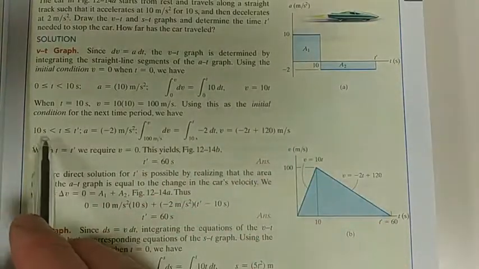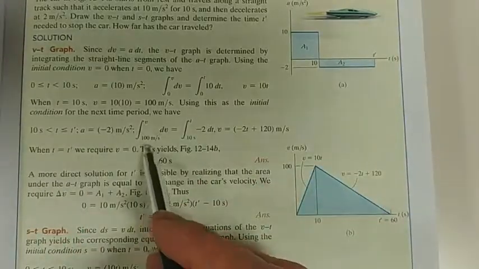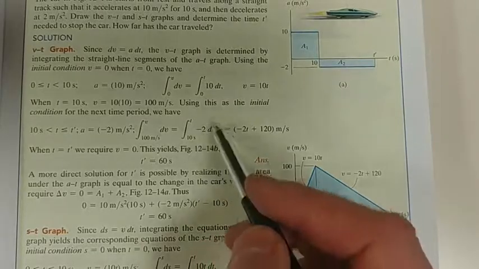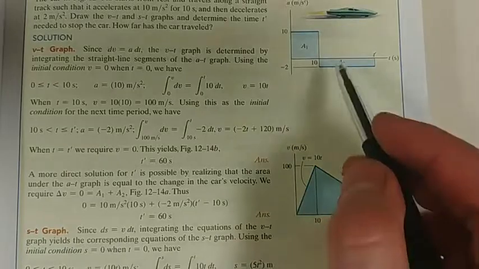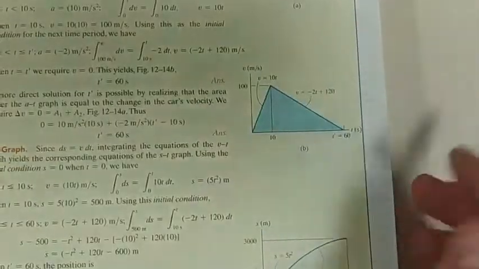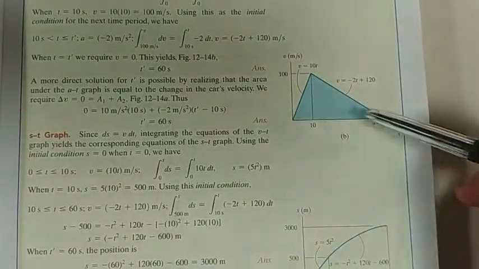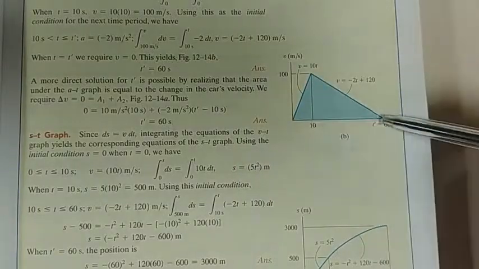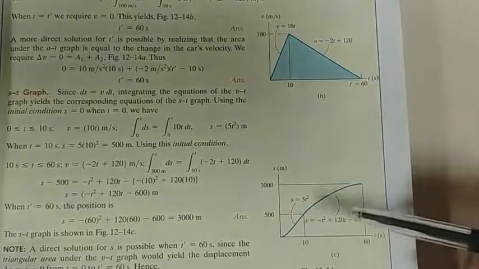I break it up into the second period. What is my function? Acceleration is minus 2. I need to integrate that. I get a velocity equation over that second time period. Then we need to do that again for position. Now I've got this erratic motion graph between these two time periods, and I need to do exactly the same thing to obtain this graph.